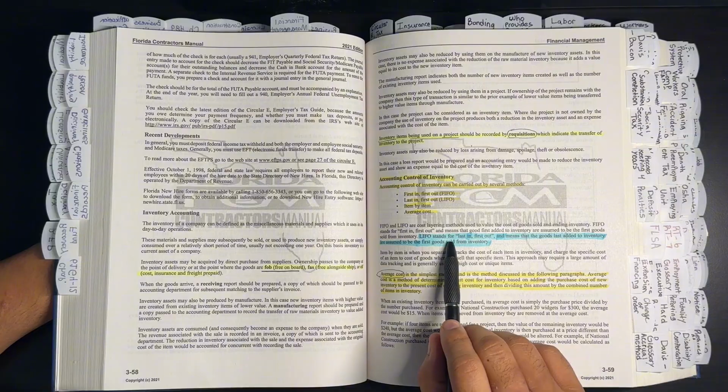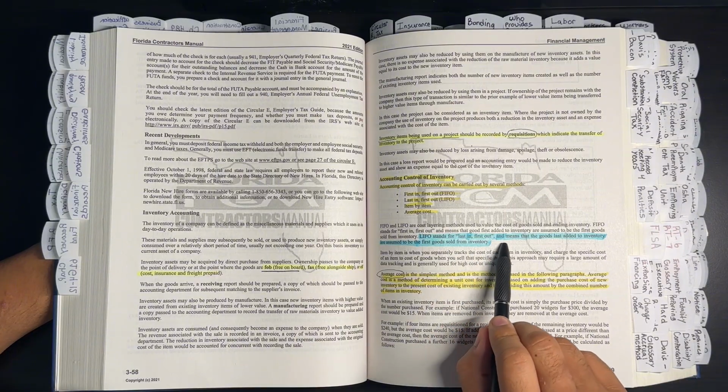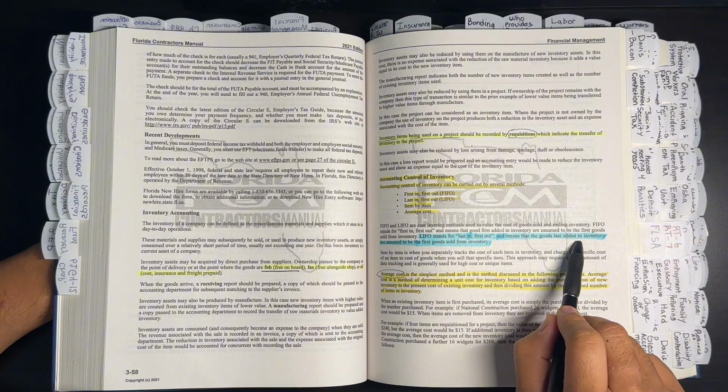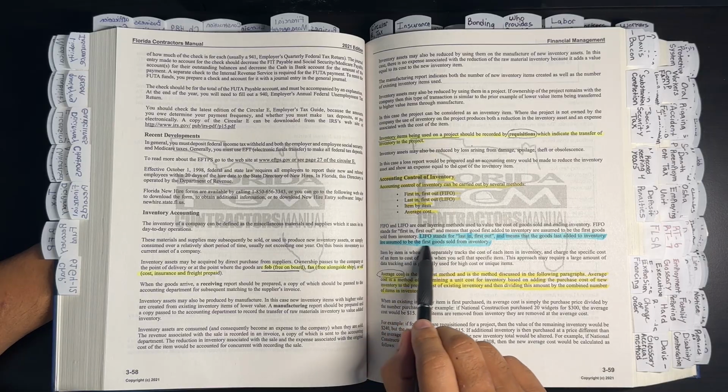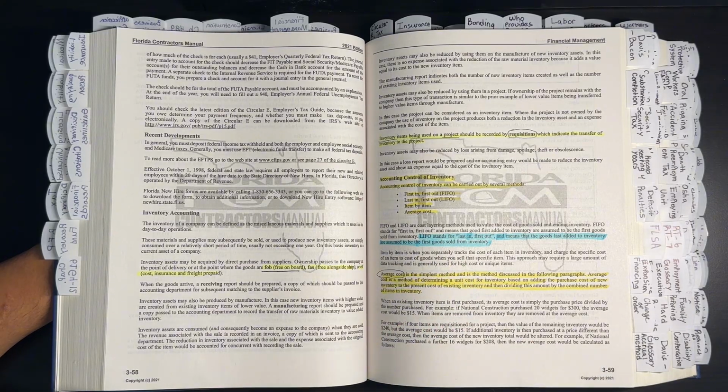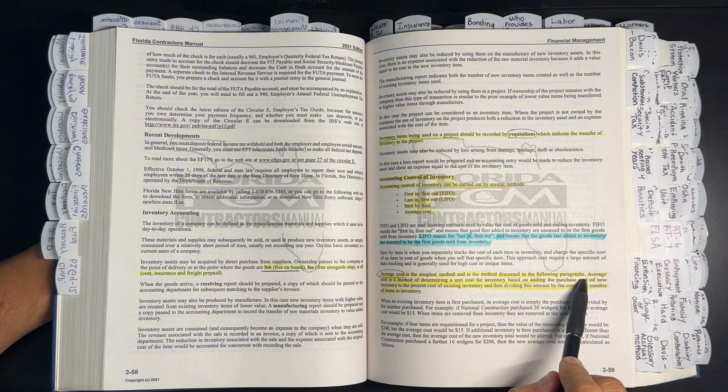LIFO stands for last in, first out, and means that the goods last added to inventory are assumed to be the first goods sold from inventory. Average cost is the simplest method and is the method discussed in the following paragraphs.